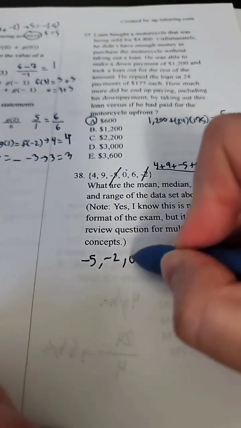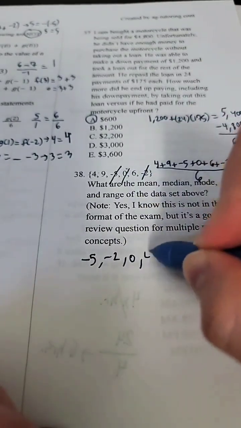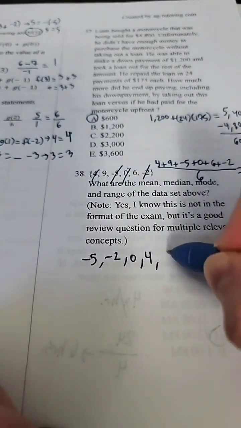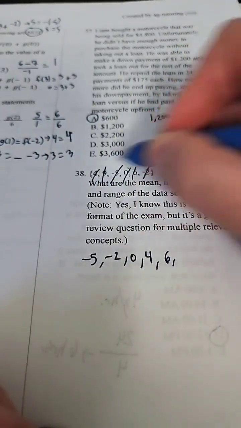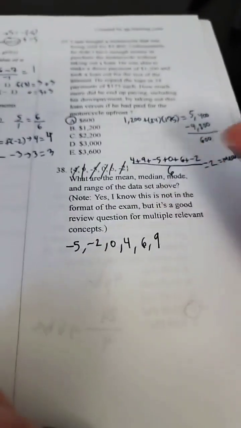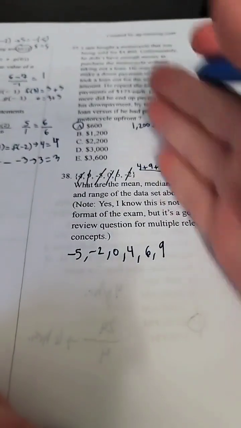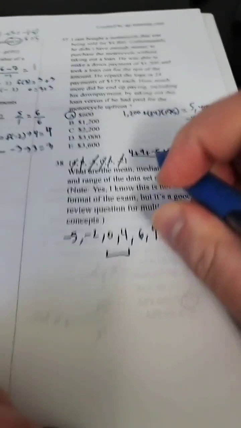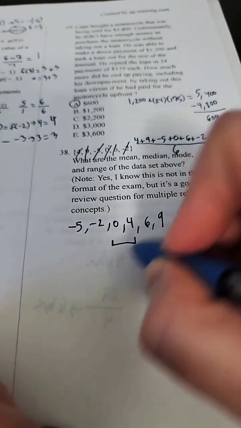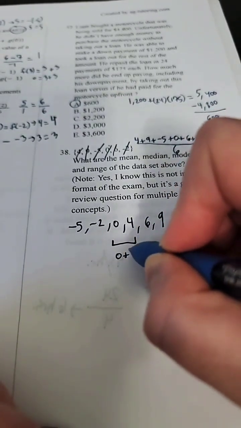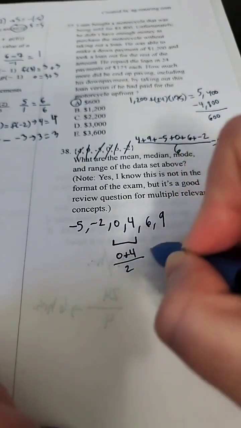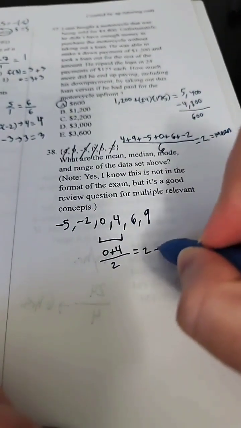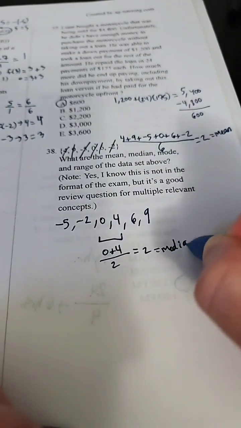And then we're going to go to 0, and the next number would be 4, and the next number would be 6, and then the last number would be 9. So median is like the median in a road, it's the middle. So it's going to be the middle number, or numbers in this case. When it happens to be 2 numbers in the middle, what you do is you have to add the numbers together and divide by 2. So the median would be 2.